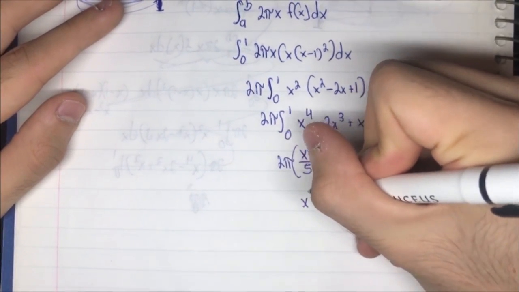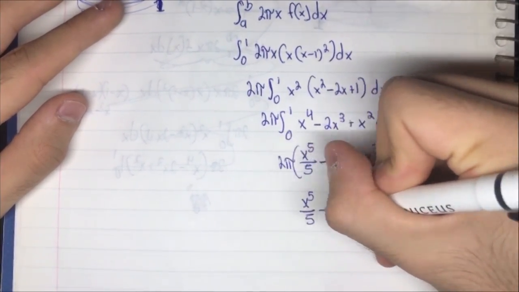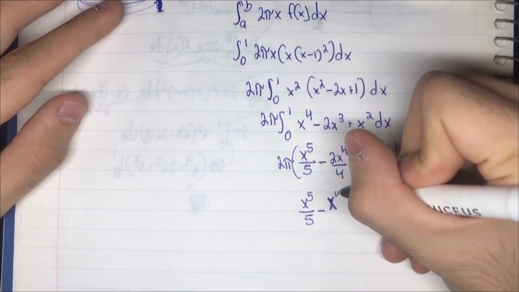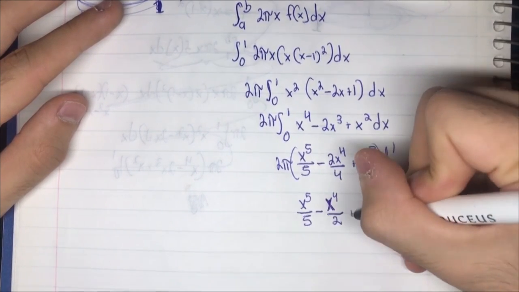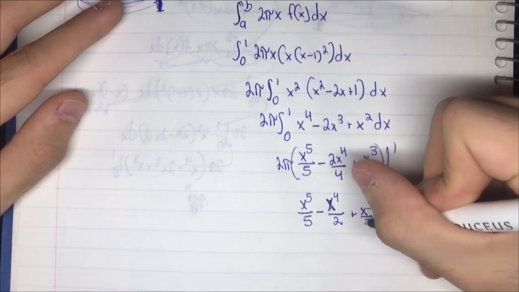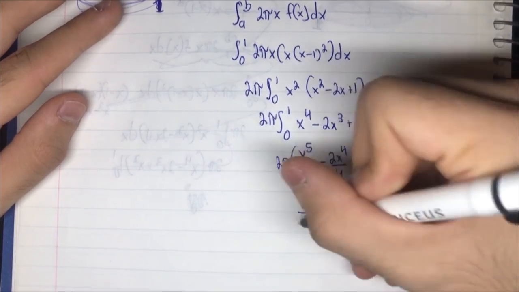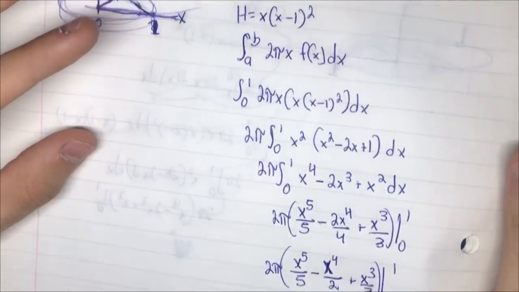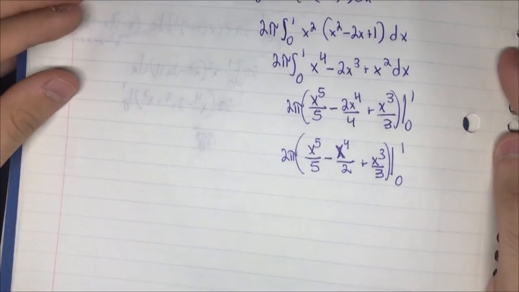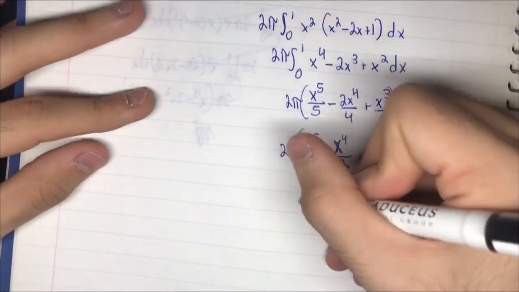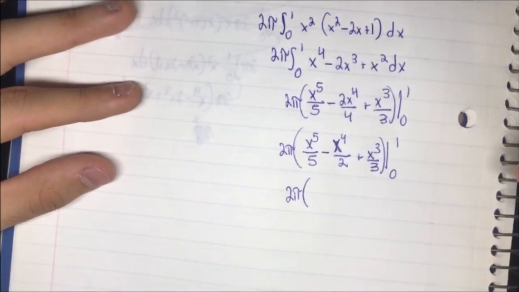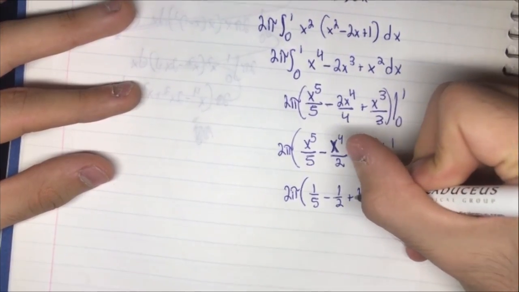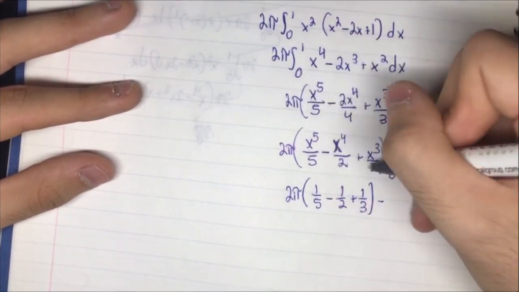Alright, so we can simplify this a little bit. This would be x to the 5th over 5 minus x to the 4th over 2 plus x cubed over 3 from 0 to 1 multiplied by 2 pi. And then you plug in the 1 and the 0. If we plug in the 1, you'd get 1/5 minus 1/2 plus 1/3, and then minus the 0.